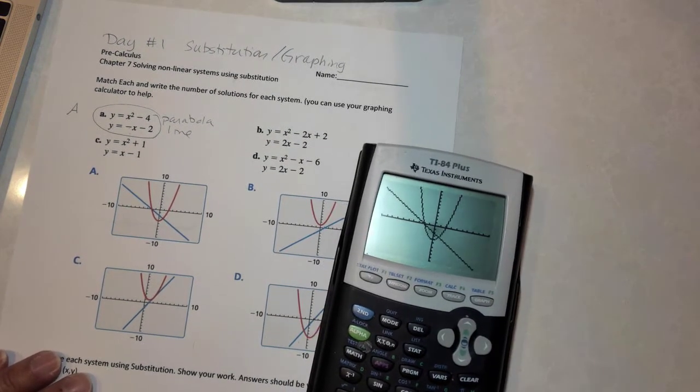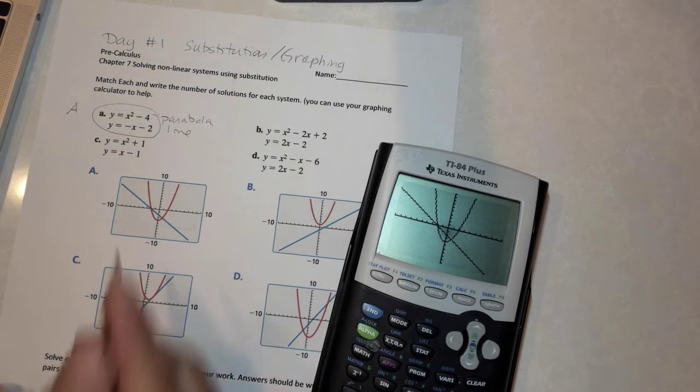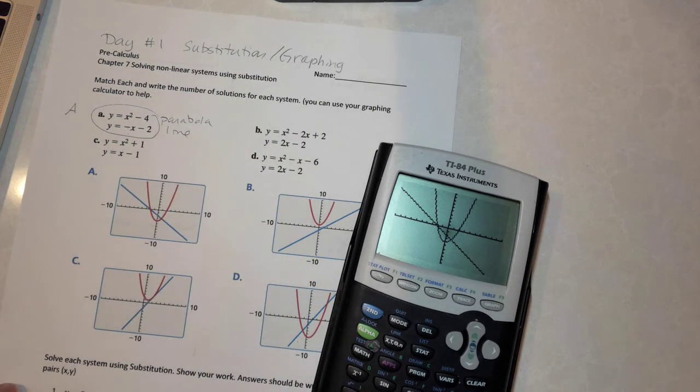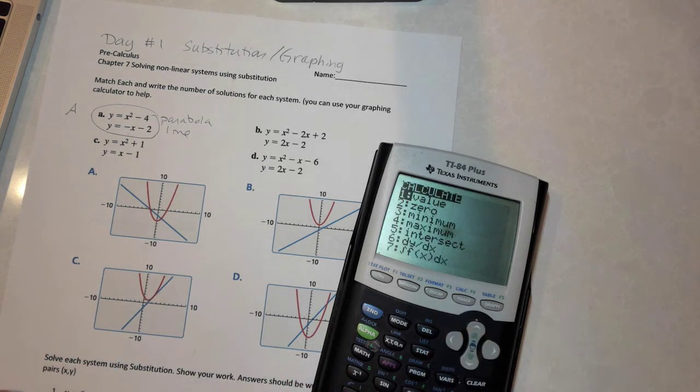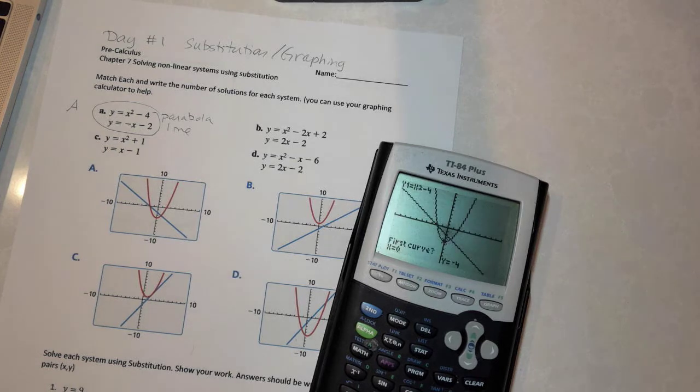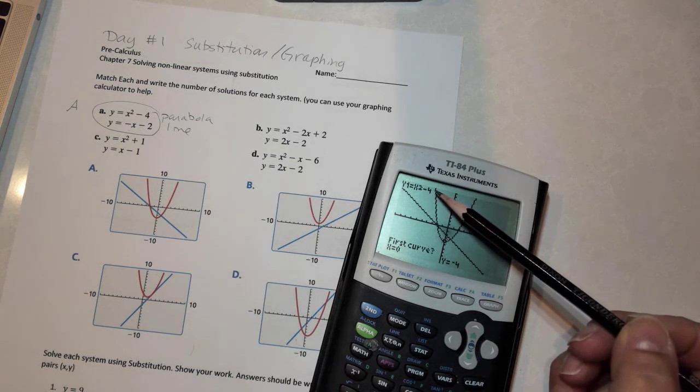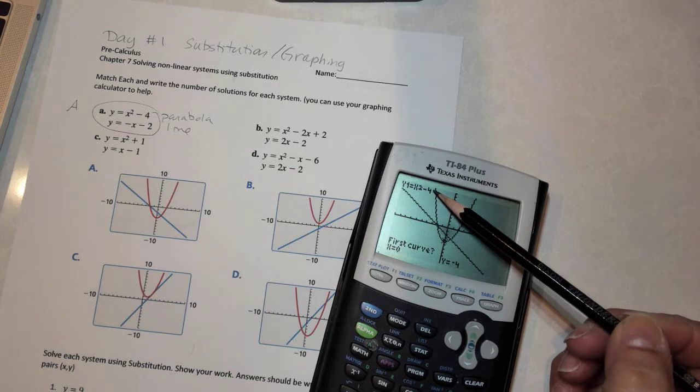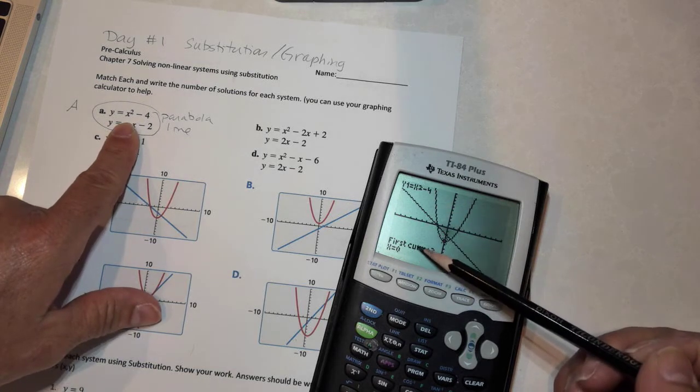but more importantly to what we're going to be doing today, I need to know where exactly those are crossing. So I'm going to use the second function on my calculator, and then I'm going to go to trace. And under there, I'm looking for where they intersect, so I'm going to choose intersect. And when I do, it's going to go back to the graph, and you'll see up here, it's showing the first thing that I typed in, the x squared minus 4. And it's asking me, is that the first curve?